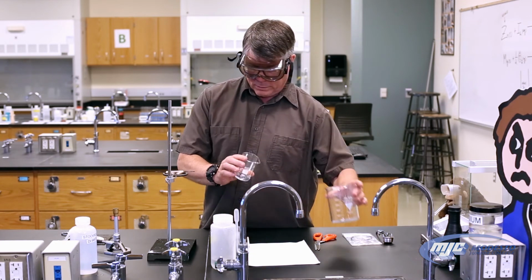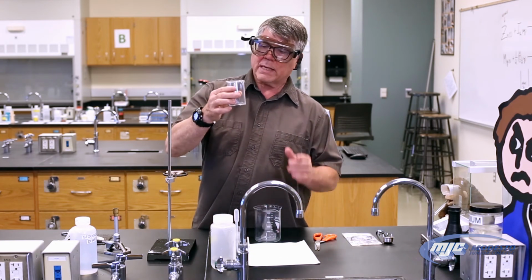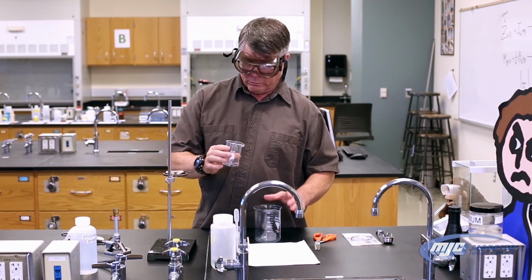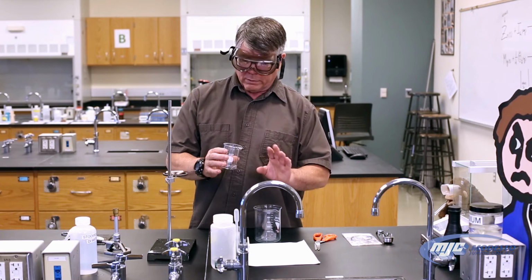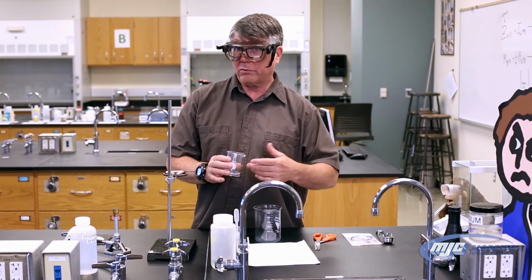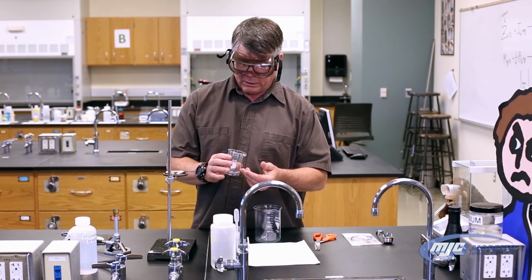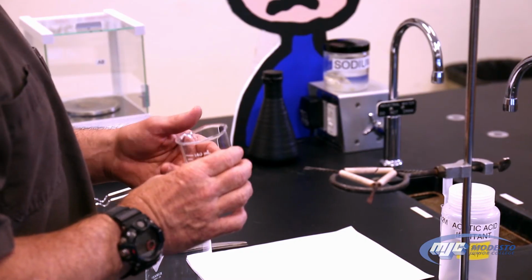So now we're going to decant this solution off into our waste beaker. And that just means pour off most of the liquid. The goal here is not to get all of the liquid off. That doesn't really matter, but to make sure that we do not allow any of the zinc to get poured over.